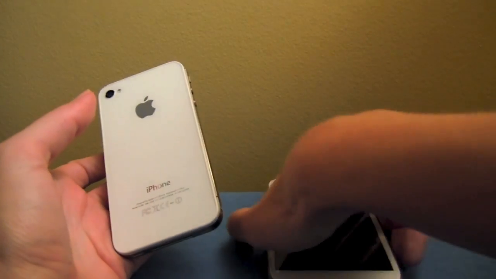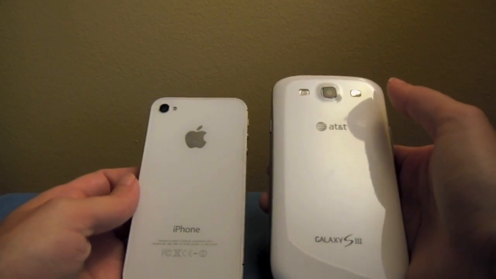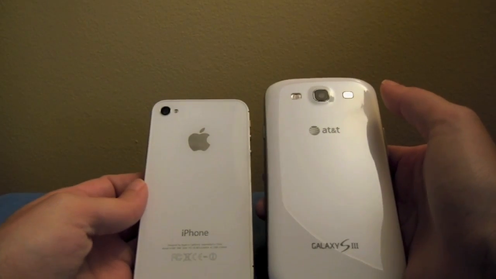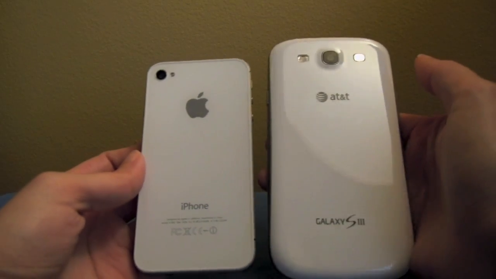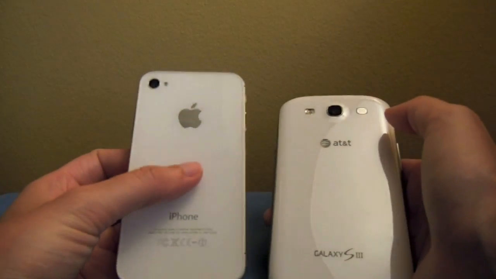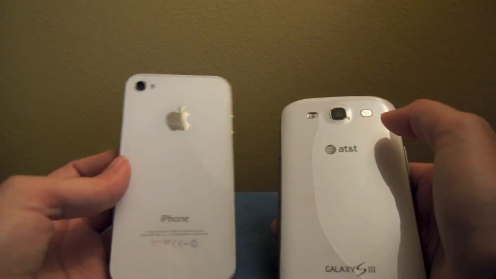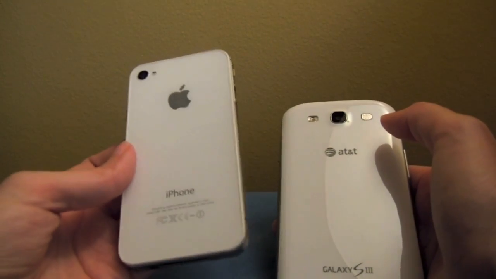The first night that I had the phone, side by side here in the video you can't really tell, but in person you can. The white isn't the sharpest white ever on the S3, and it's just a pure white on the iPhone. Little things like that, a lot of people don't think they matter.